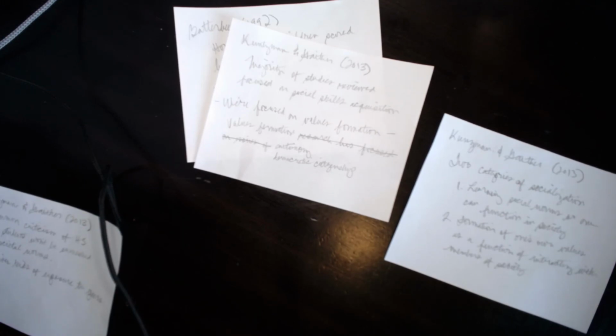Using this strategy will give you insights for how to write your paper. So I really strongly recommend that you try and use these note cards as a way to really streamline your writing process.